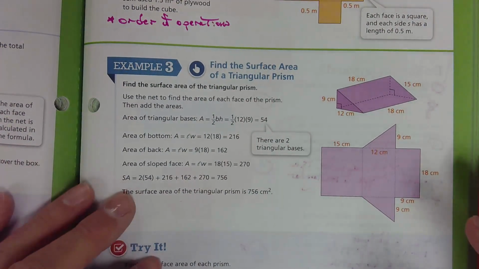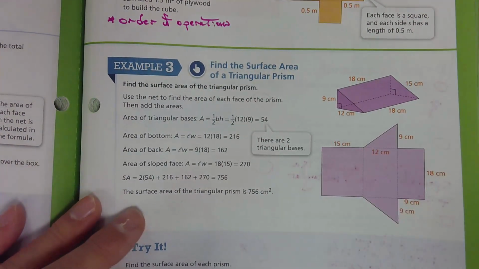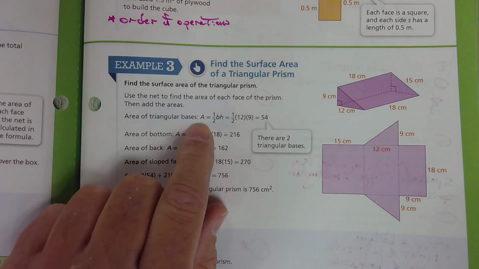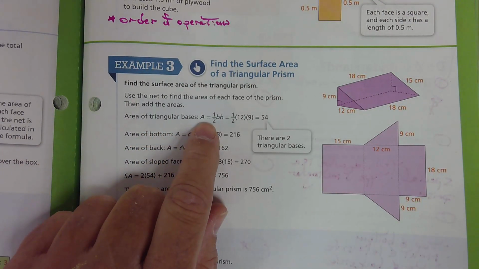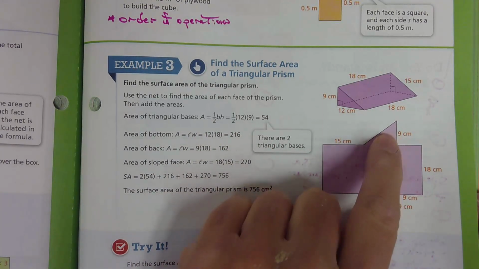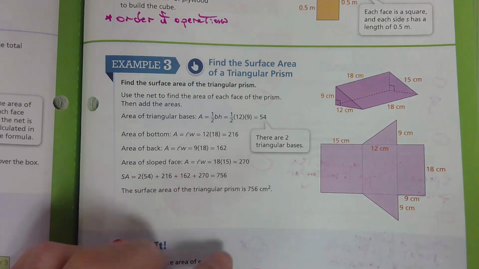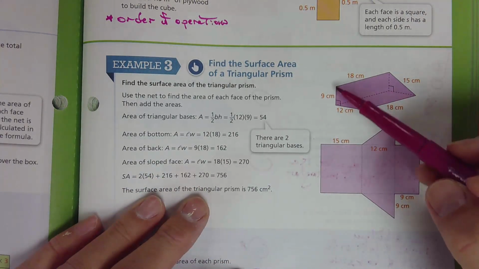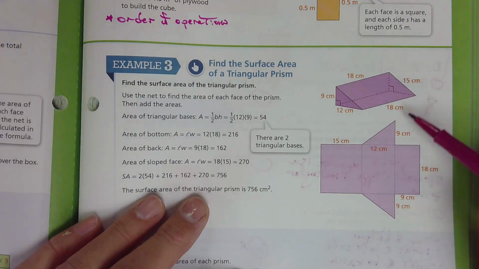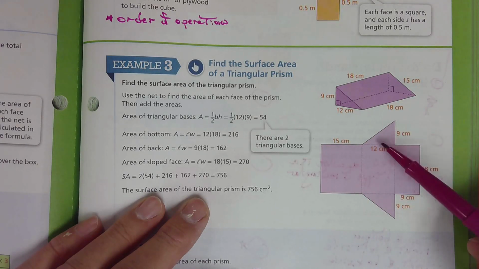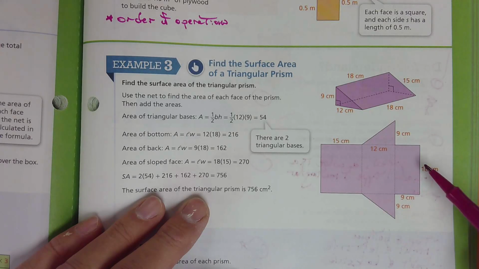Example 3, it says find the surface area of a triangular prism. The area of the bases is 1/2 times the base times the height. So that's the triangles they're talking about here. I mean, you can look at this for yourself. I'm not going to spend too much time on it, but again, they're finding the area of each side of the ends here, the triangles.